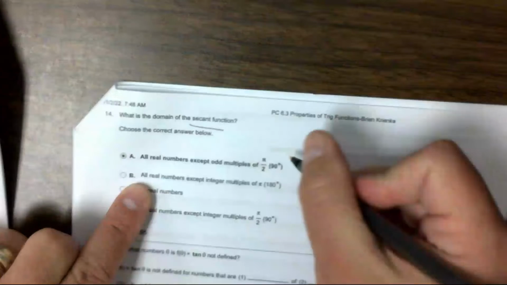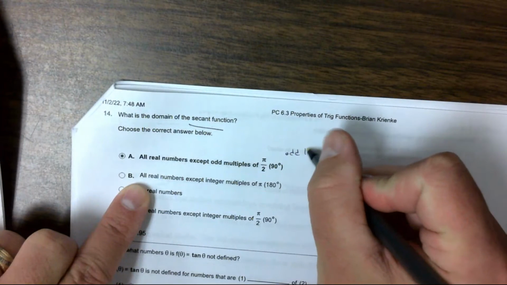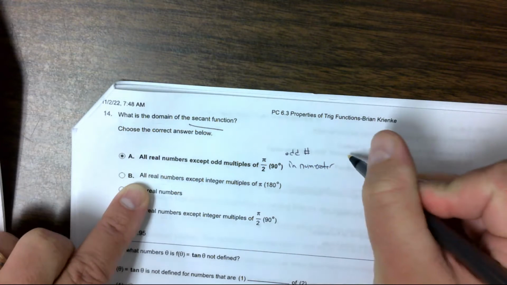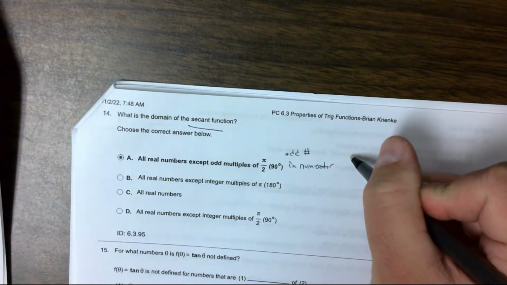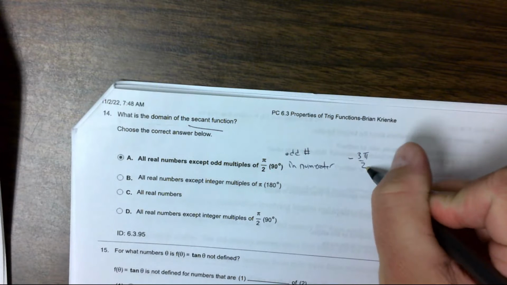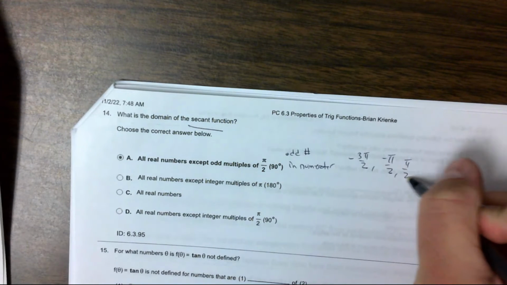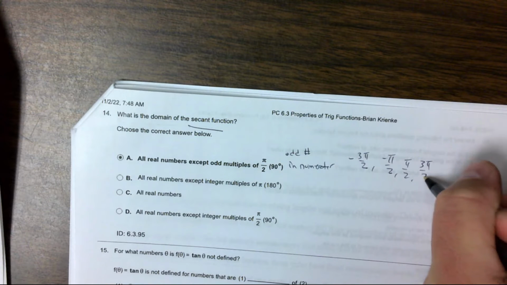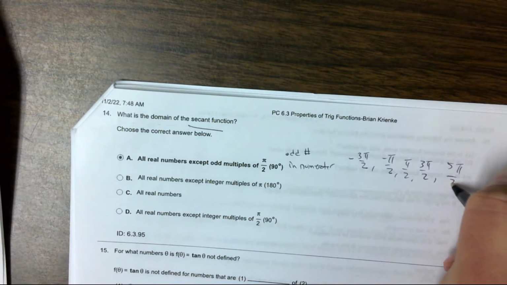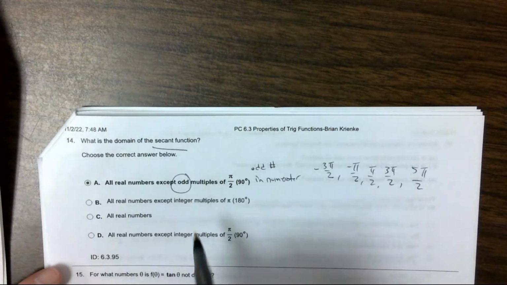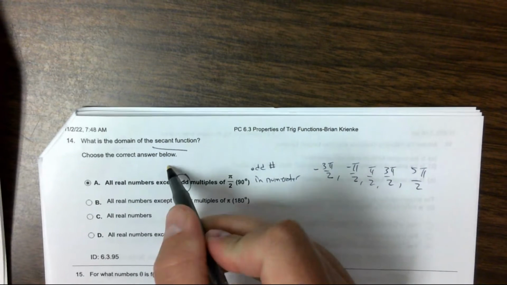So these are odd numbers in the numerator. Like, I guess I'll back up a little bit. -3 pi halves, -pi halves, pi halves, 3 pi halves, and 5 pi halves. So the key word is odd, because that's like 1, 3, 5, so forth.